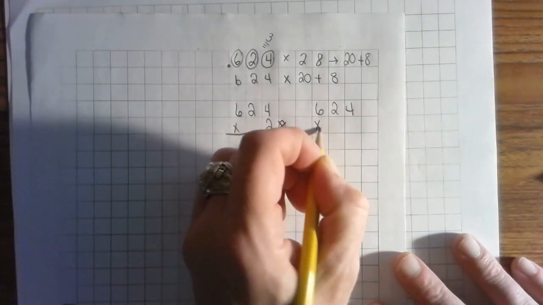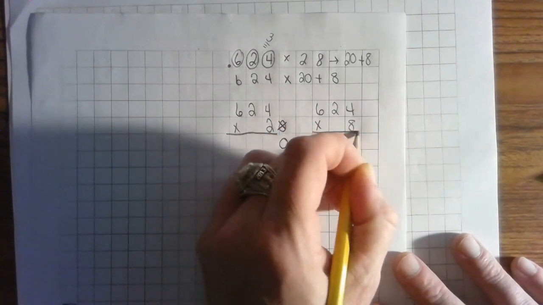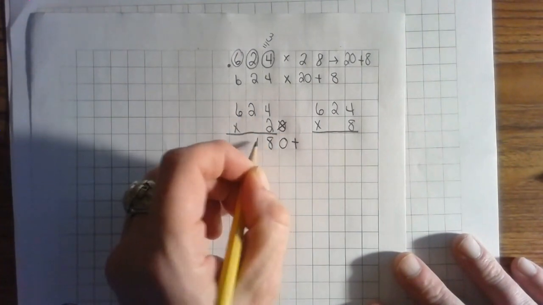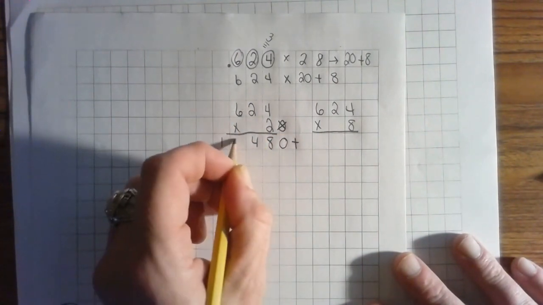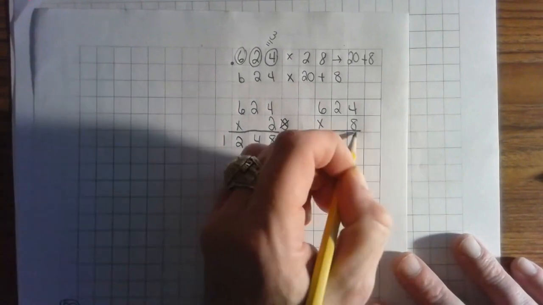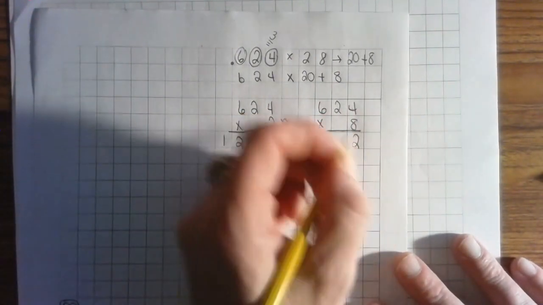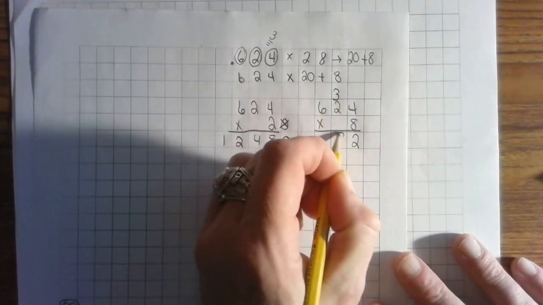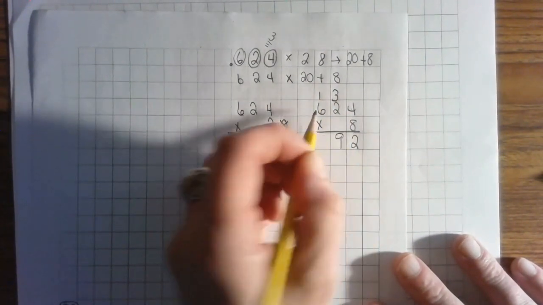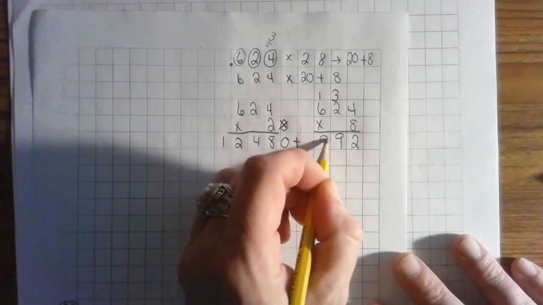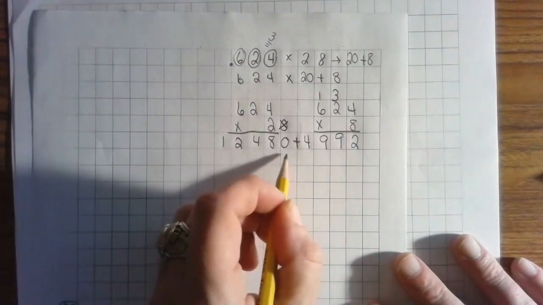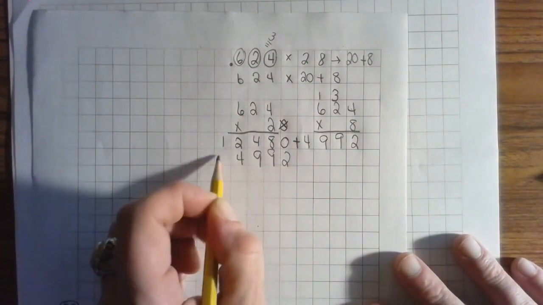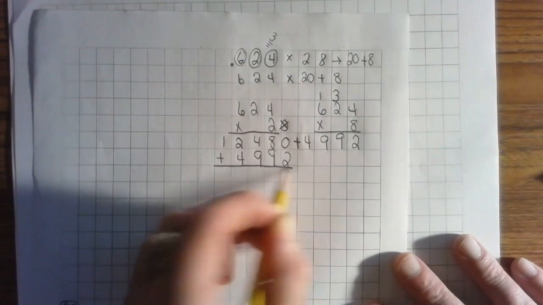624 times 8. 2 times 4 is 8. 2 times 2 is 4. 2 times 6 is 12. 8 times 4 is 32. 8 times 2 is 16, plus 3 is 19. 8 times 6 is 48, plus 1 is 49. Make sure that I line up my place values and add these numbers together.